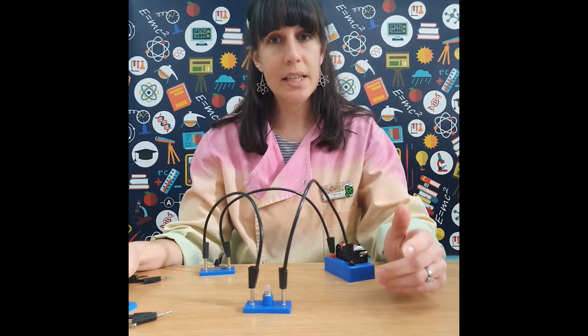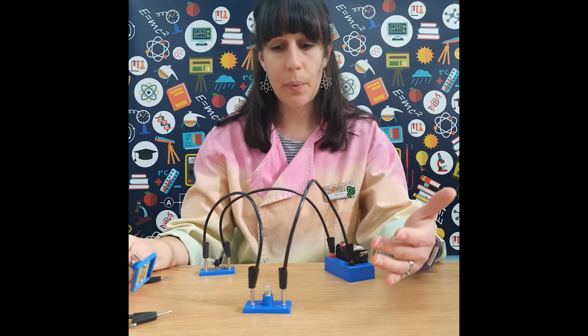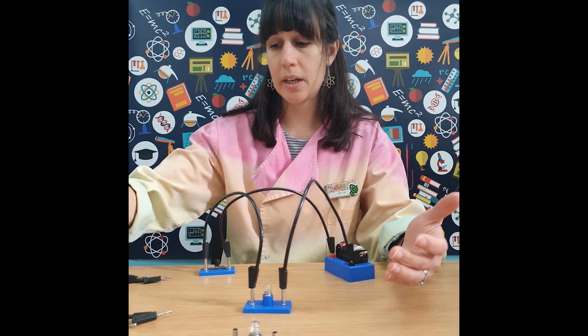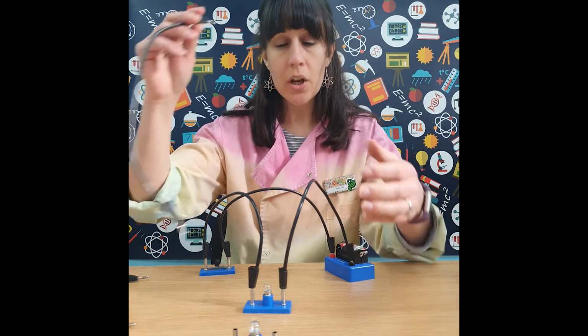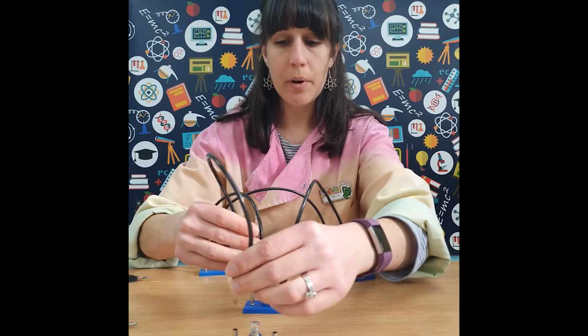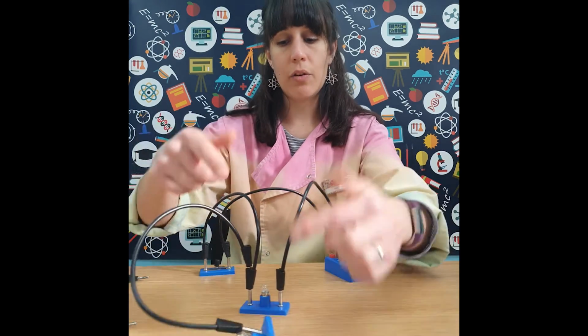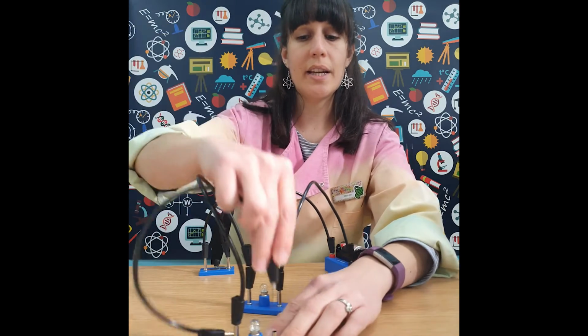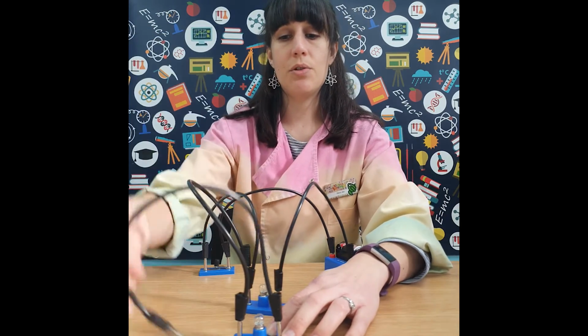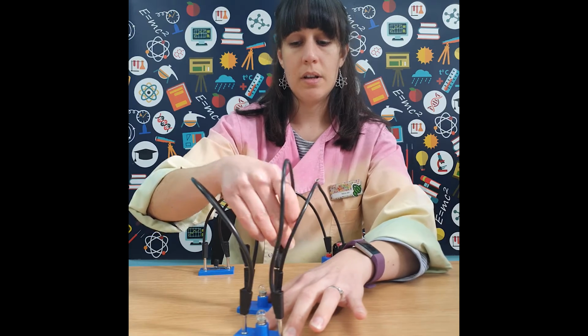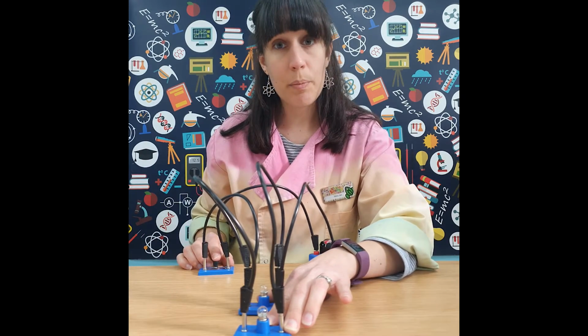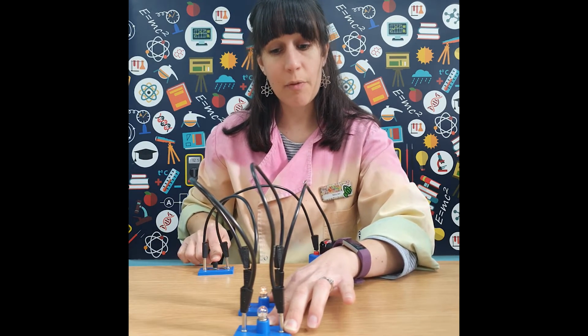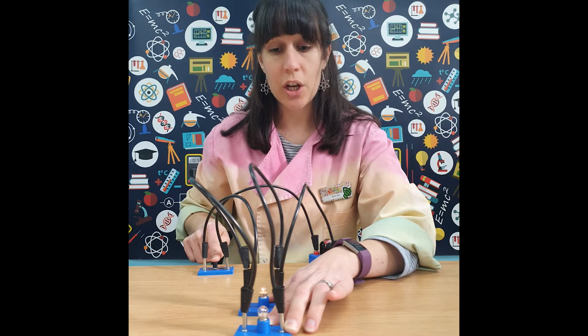Now we're back to our basic circuit. We can add the second bulb on in a different way. This is called a parallel circuit. We can add the light bulb onto the back of the first light bulb, so the second one is now joining on to the first light bulb. As soon as we push the switch down, we can now see there's enough power there to turn both of the light bulbs on at the same time.